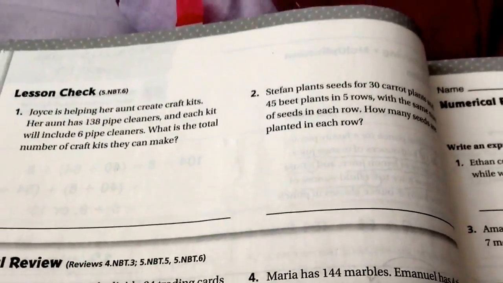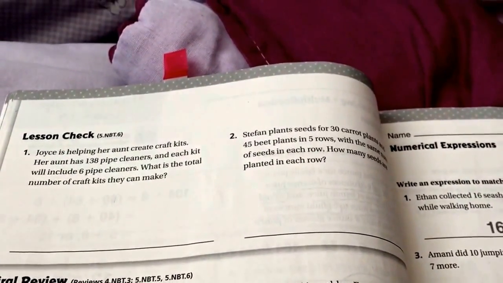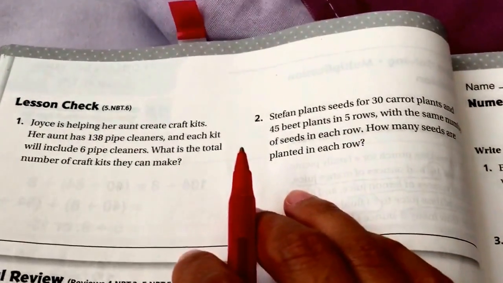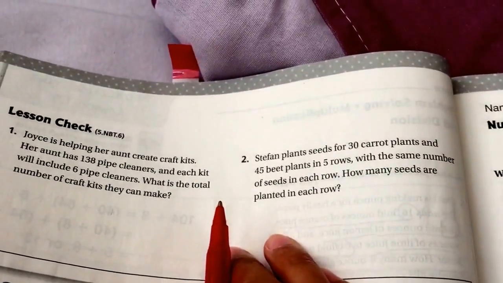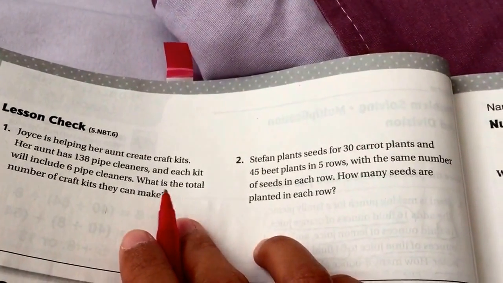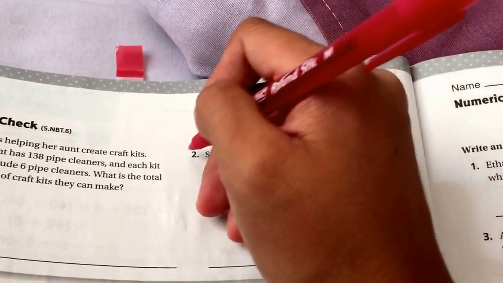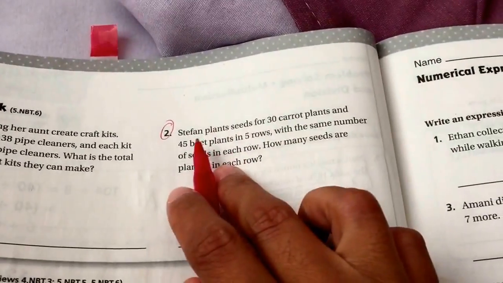I do want to do one of the ones on the back, so I don't feel like I'm just ditching you guys completely. So, number 1, I think you can do. So I'm going to do number 2.